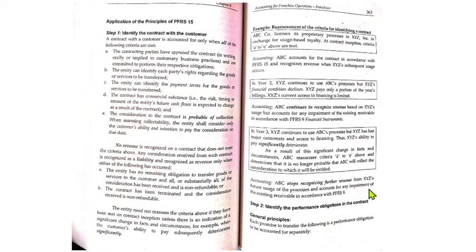When the probability of non-collection is high, the franchisor will need to reassess yung criteria A to E, and kapag na-identify niya na hindi na nga probable yung collection, hindi na siya pwedeng mag-recognize ng further revenue dyan.